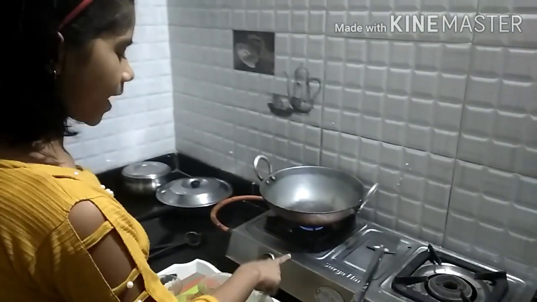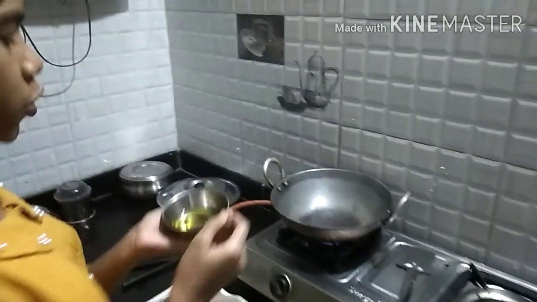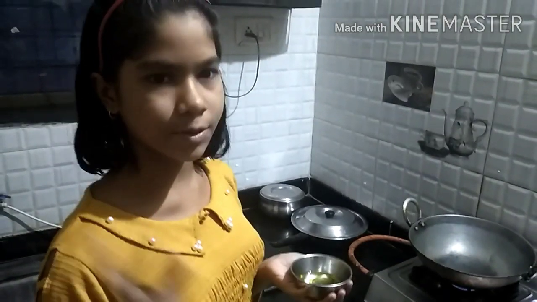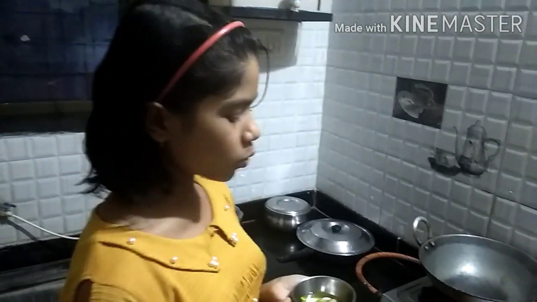As you can see, I have put on the kadai on the flame now, and it is hot now. Now I am going to pour 2 tablespoons of refined oil. As you know, I have to convert a tablespoon into milliliter. So 1 tablespoon is equal to 15 milliliter. So 2 tablespoons is equal to 30 milliliter.